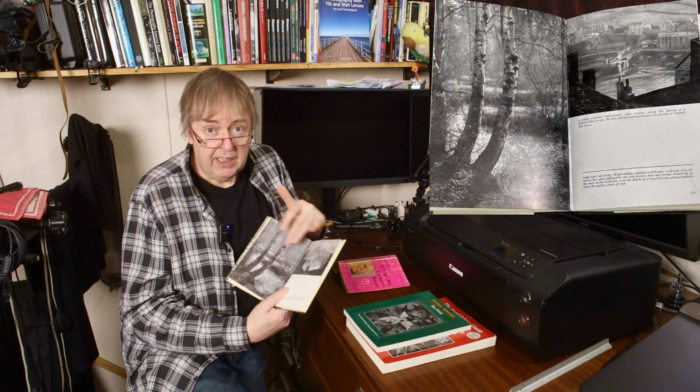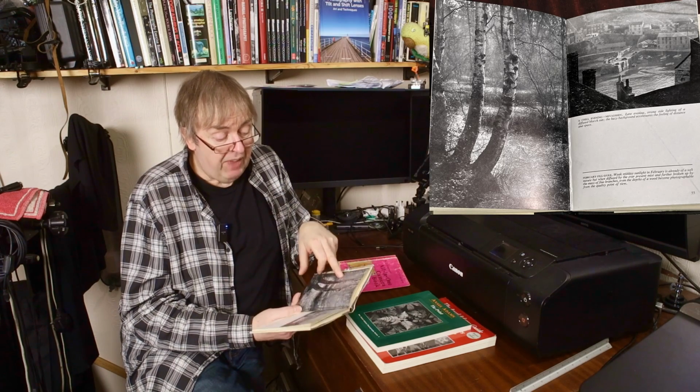Now, for the black and white, I'm looking at composition, I'm looking for ideas. A nice picture of some trees in a misty wood. Now, that's not dissimilar. That reminded me of one that I probably took somewhere. It has that look about it.